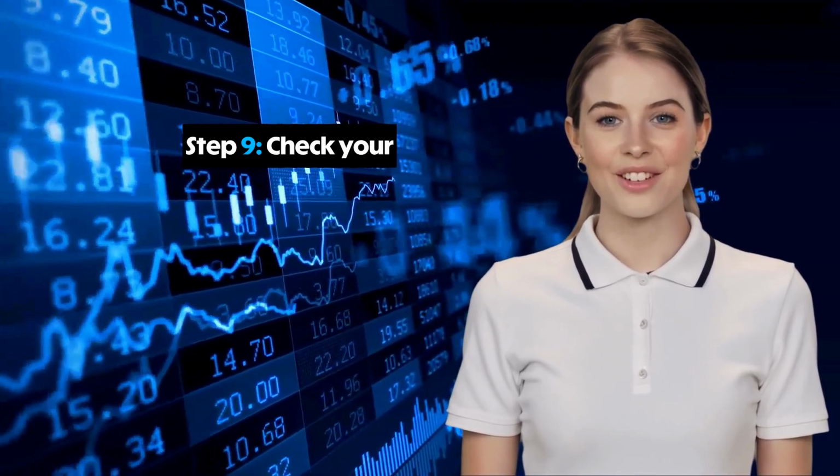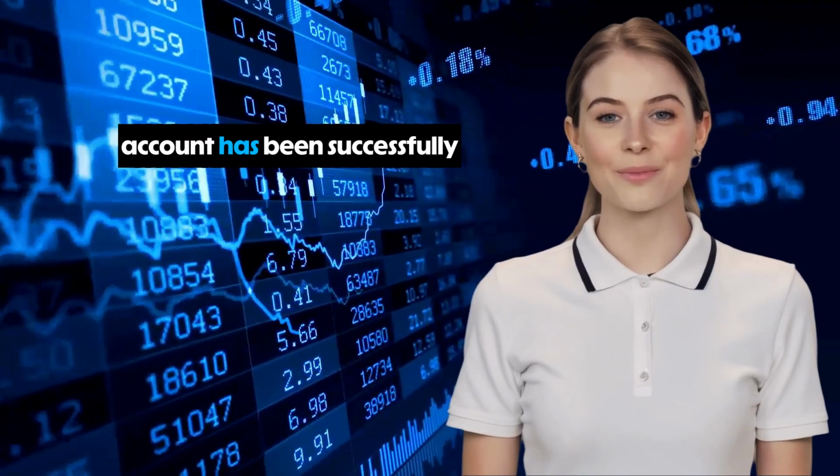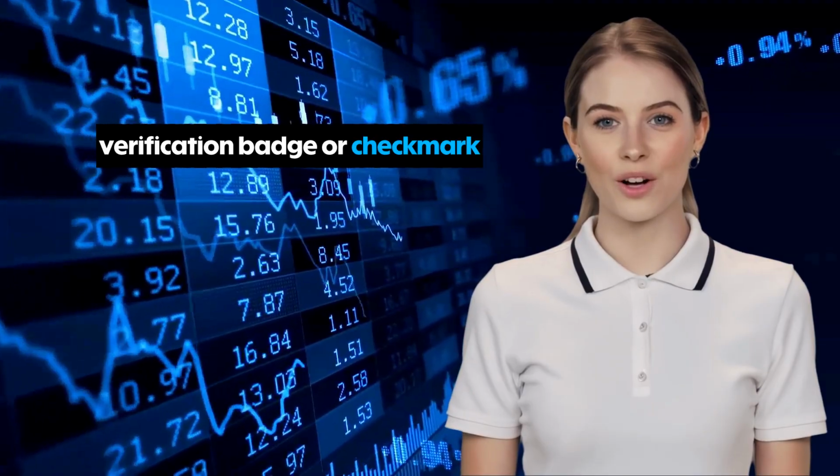Step 9. Check your email or account notifications for confirmation that your account has been successfully verified. You may see a verification badge or checkmark on your profile.